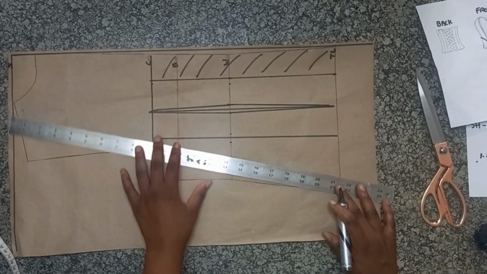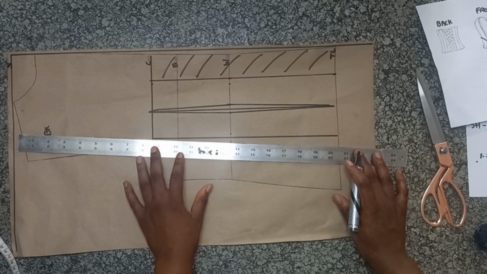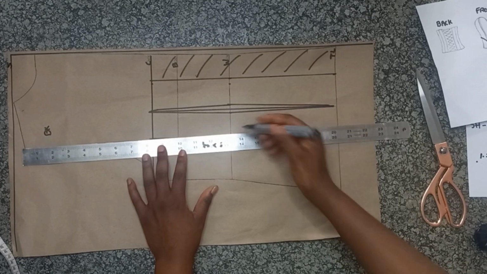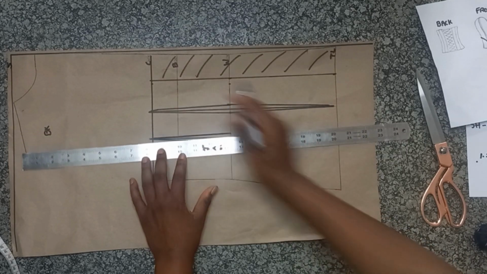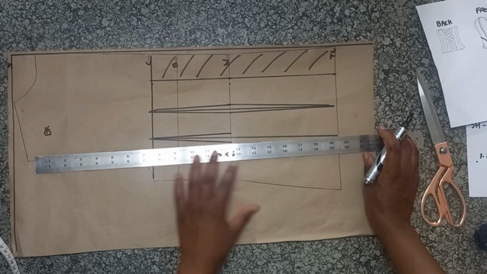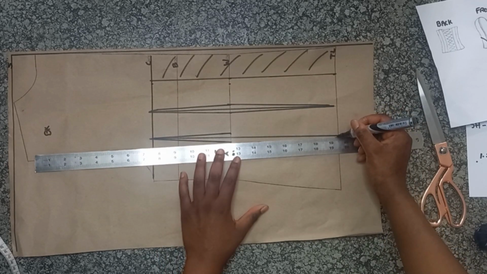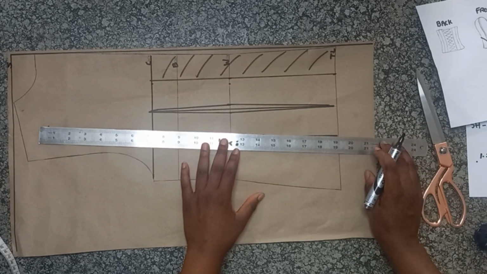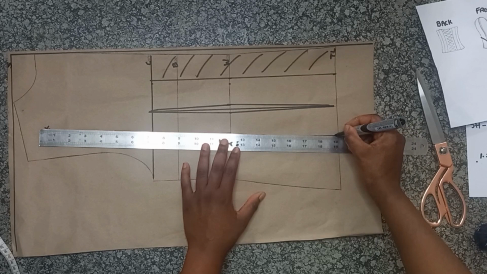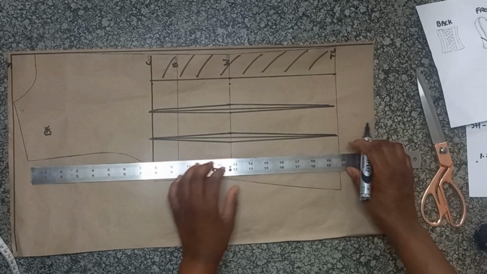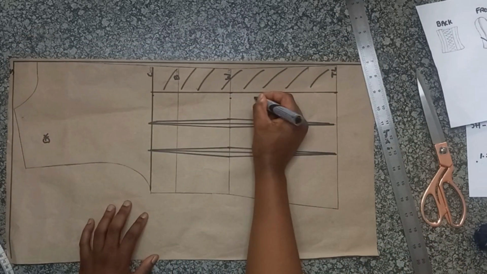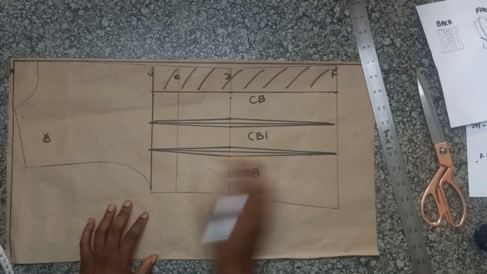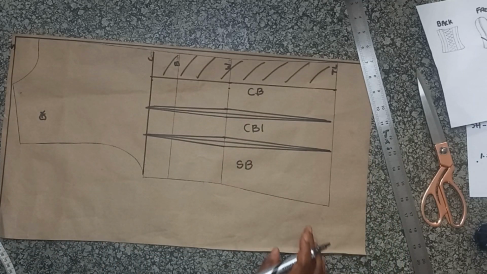And I'll also be connecting the same as I did in the first dart. It's very easy, guys. The back is the easiest part. So I'm also marking it, my center back 1, and my side back.